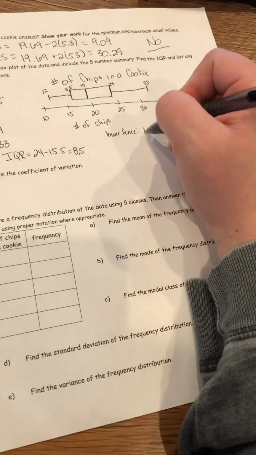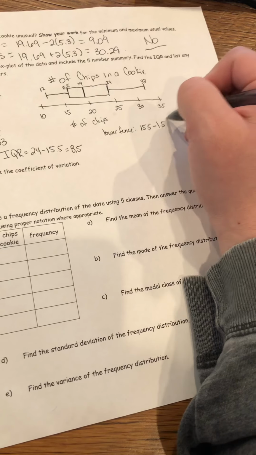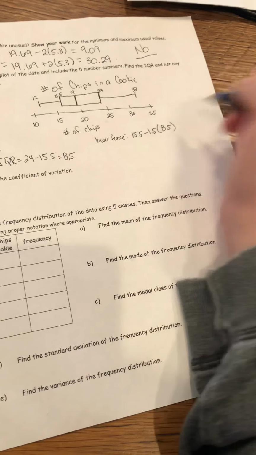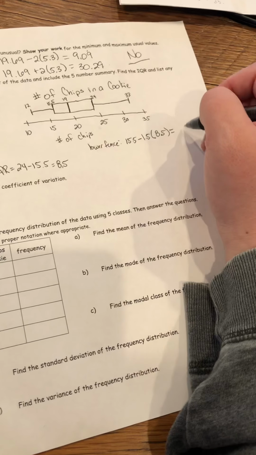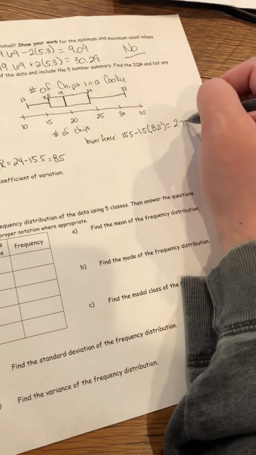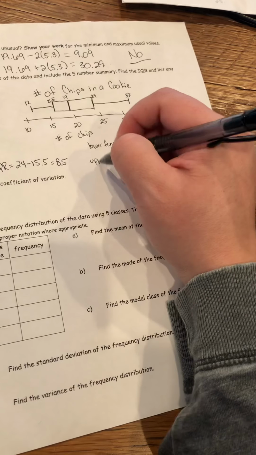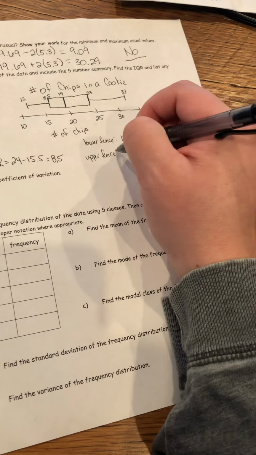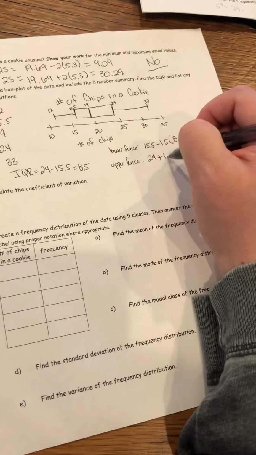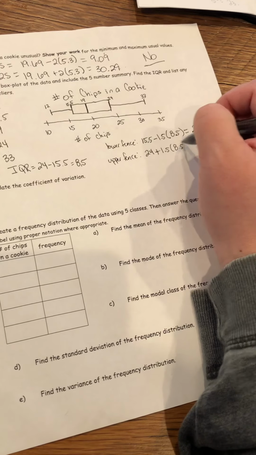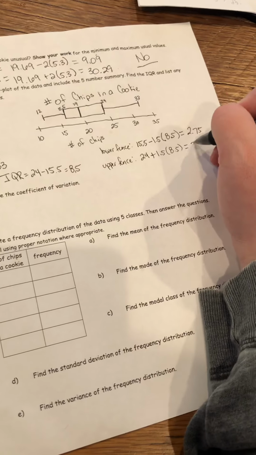So your lower fence and your upper fence. I'm going to say lower fence here is Q1, which is 15.5 minus 1.5 times my IQR of 8.5. And that gives me 2.75. Okay, and then for my upper fence, I'm going to do Q3, which is 24, plus 1.5 times my IQR of 8.5, which gives me 36.75.